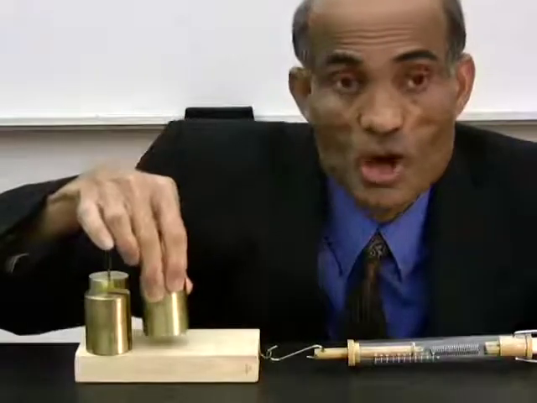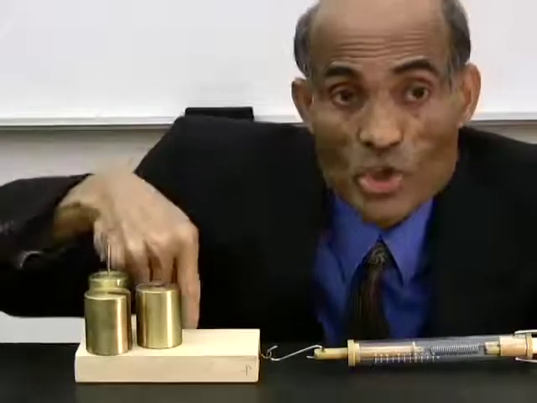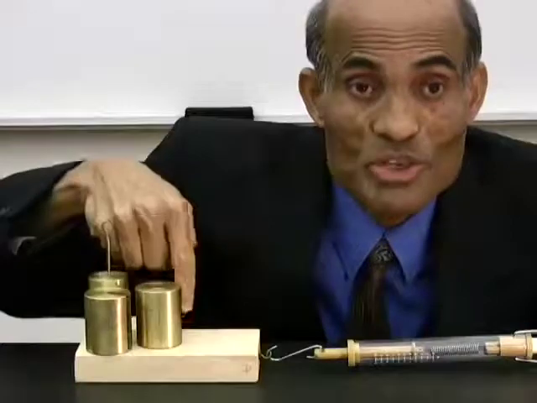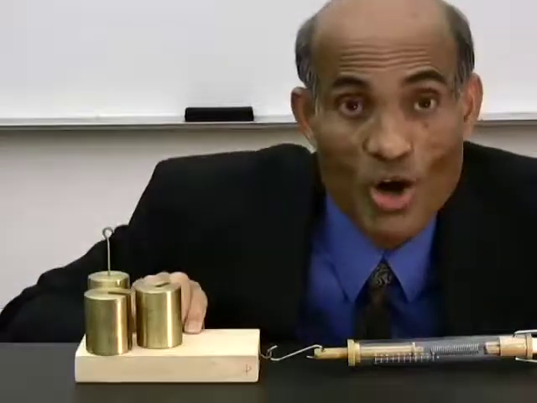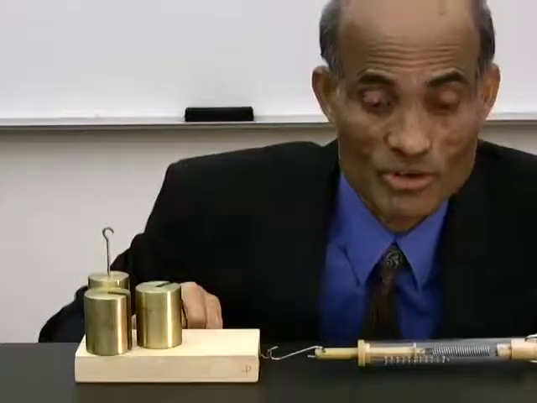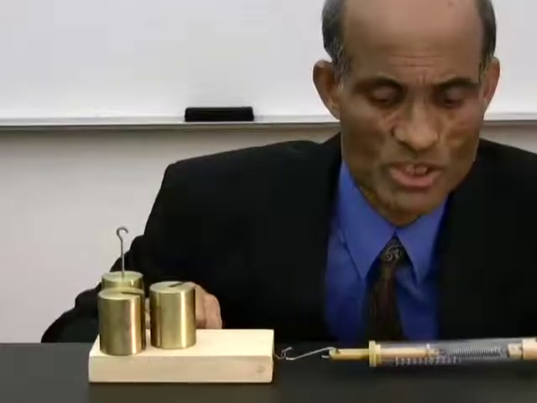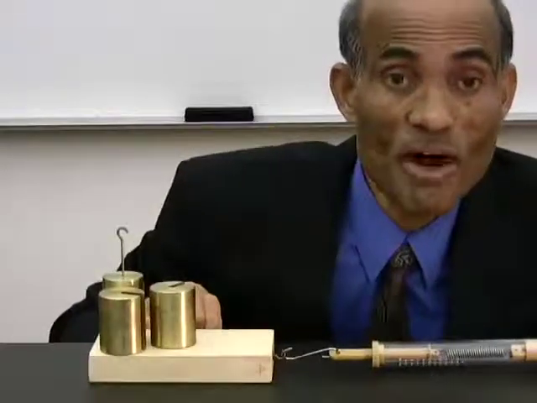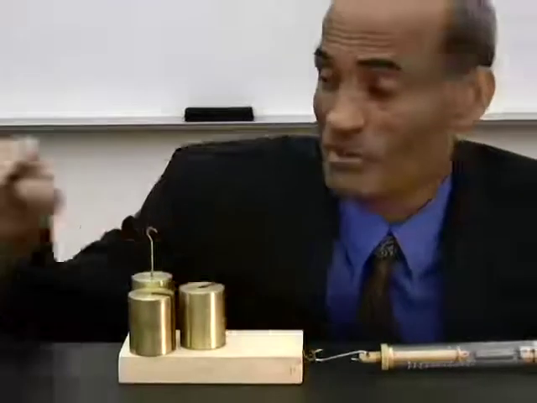Now, I'm going to put another mass on top of this block. What does that do? That will increase the normal force. In other words, that will increase the force pressing this block onto the table. And now you watch what happens. Well, I've actually crossed 5 Newton. Yes, I need about 5 Newton to move this now. The force of static friction is now 5 Newton.